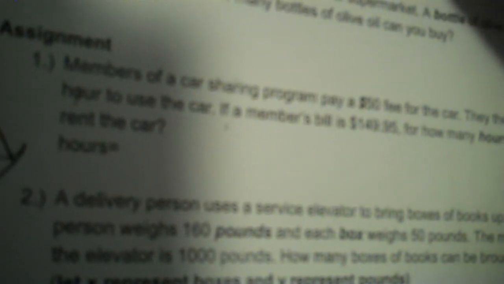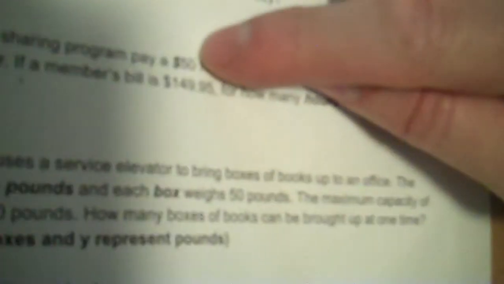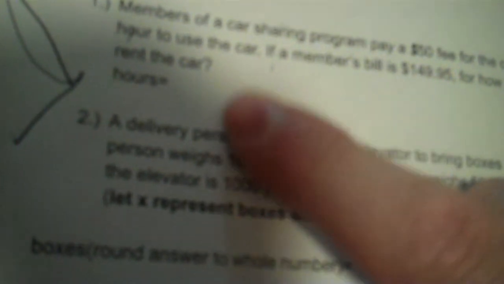Now, little coaching tips on the 2 problems. Okay. You don't have to worry about the negatives at the beginning of your table. That 50 is positive, and so is the 160. Now, number 1, you should be able to get through. You'll round the answer. Just round it. Okay.